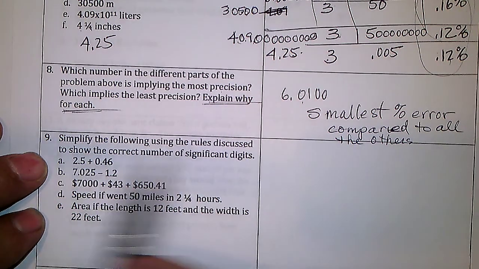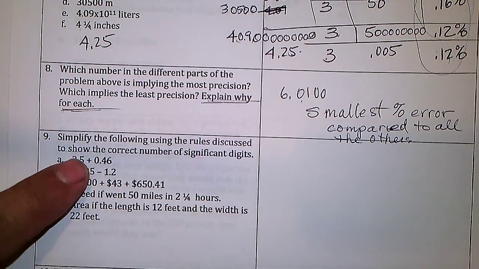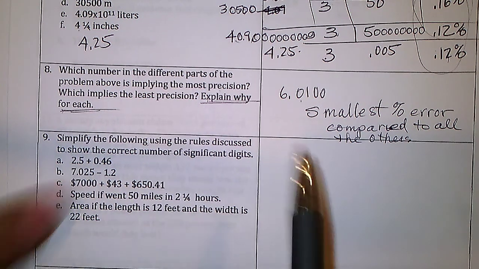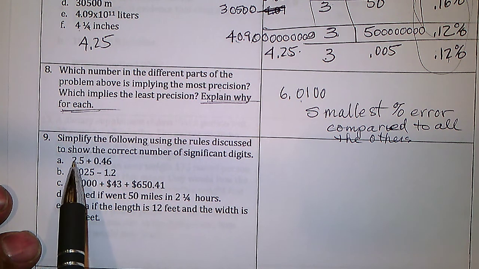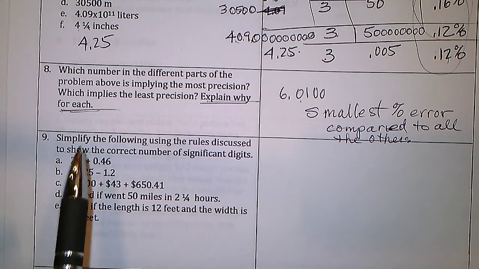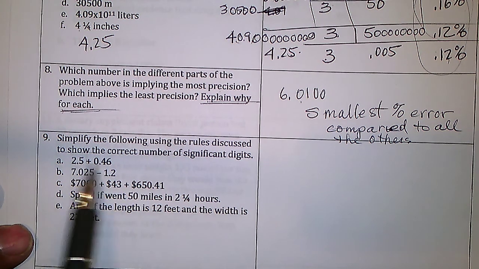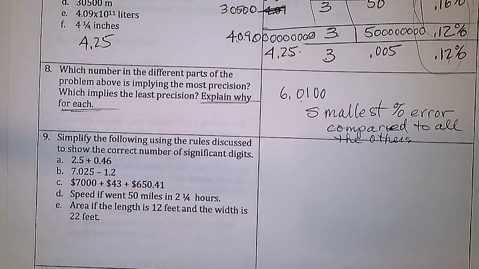Simplify using the rules discussed to show the correct number of significant digits. When you're adding, this one's got error in the hundredths, this is the ones, this is the tenths, this is the hundredths, so we've got to round off to the tenths. You go only as far as the farthest anyone goes.